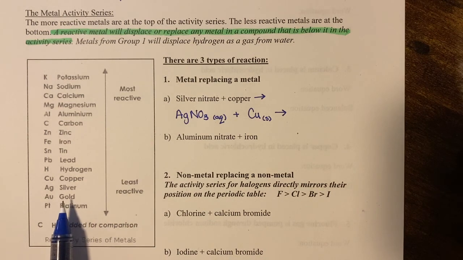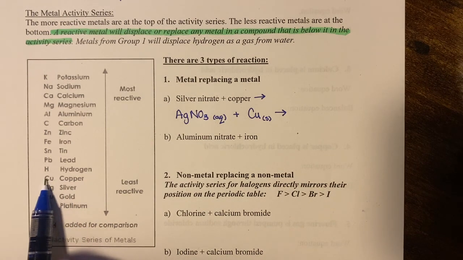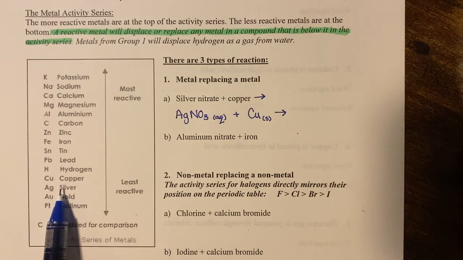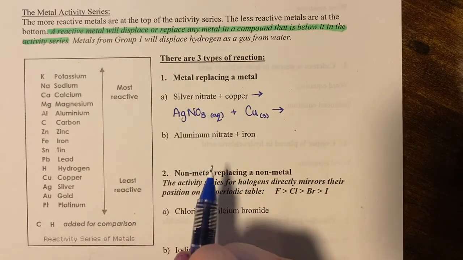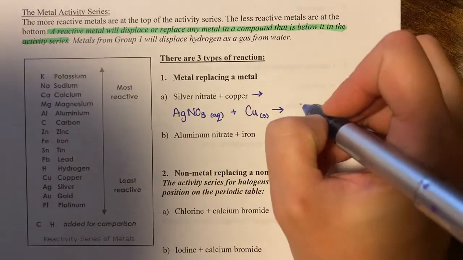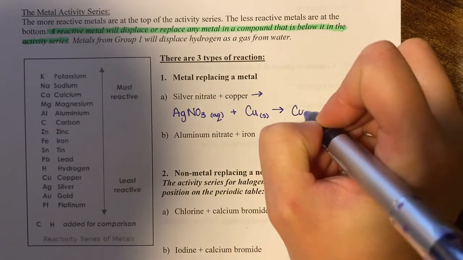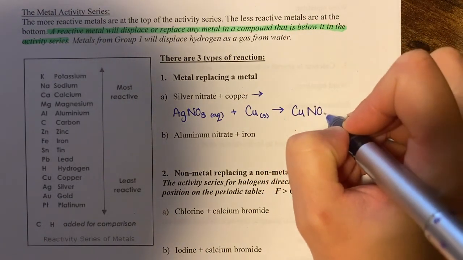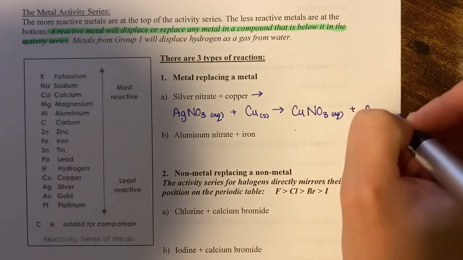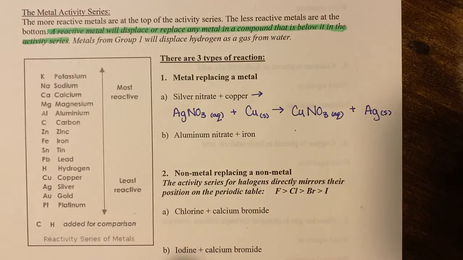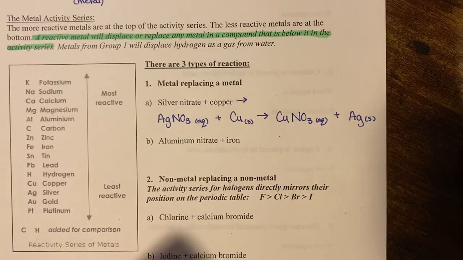When we look at the list over here, we'll see that copper is right there and silver is below it on the metal activity series, which means that copper is able to replace the silver. So it's more reactive. It's going to bump the silver out and pair up with the NO3. That's going to give us copper 1 nitrate, so CuNO3, aqueous, plus the silver is going to be out on its own as an element. So metals, when they're single elements, are solids.